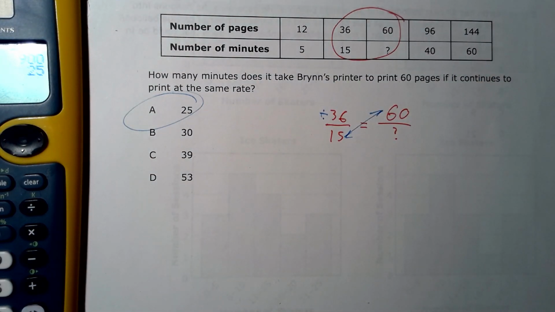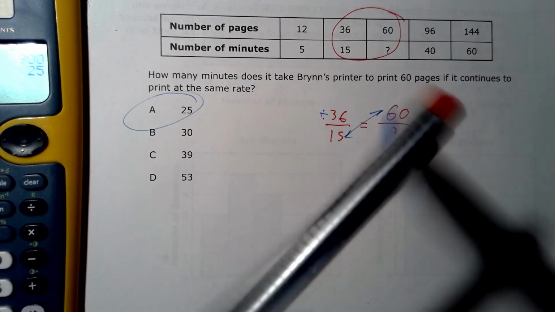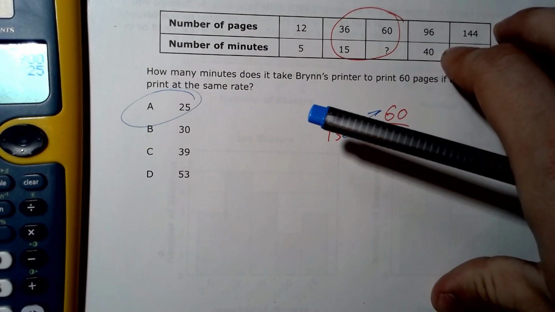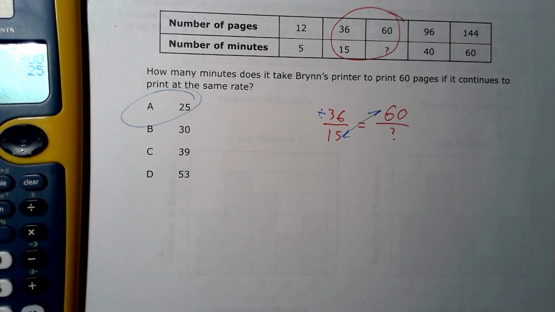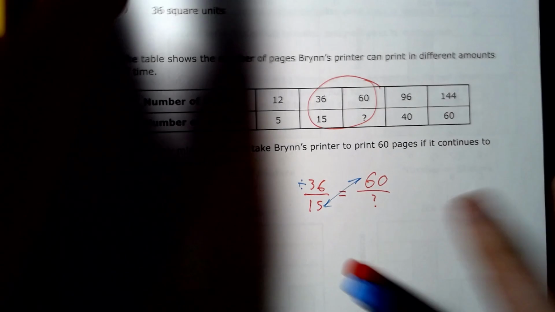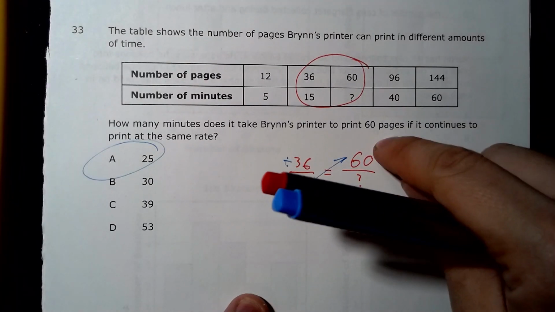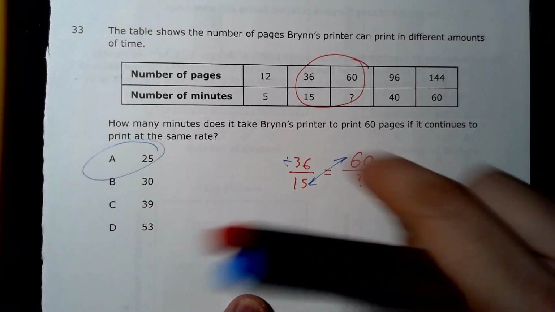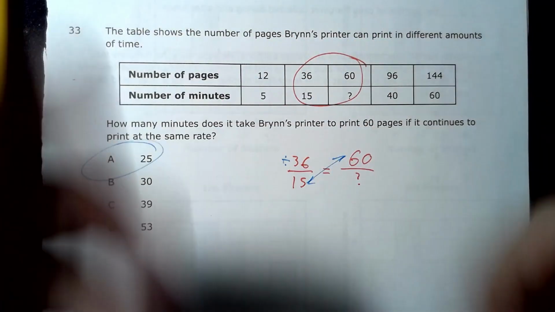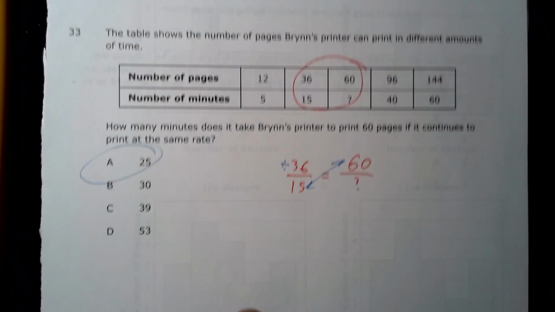And I should point out, all of the unit rate problems and percent problems are in the calculator active unit. So don't worry about it. Just make sure you remember how to set up these problems. If you don't remember this setup, well, the calculator is not going to remind you.